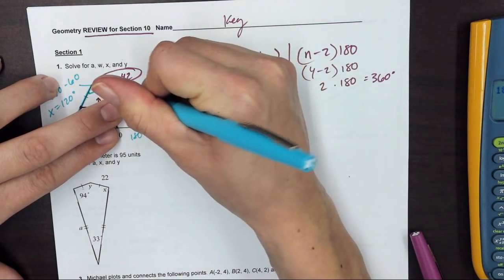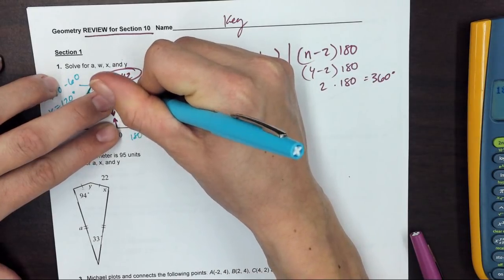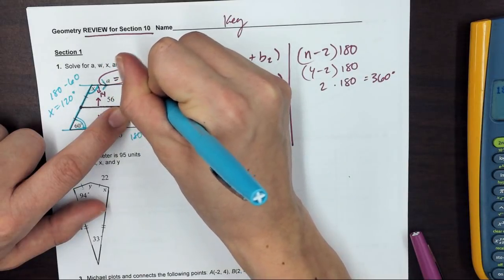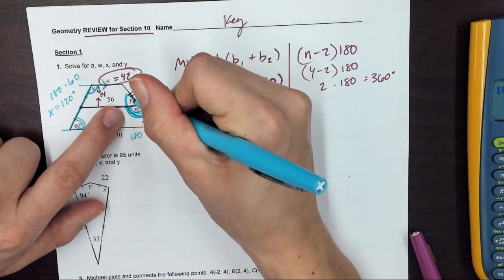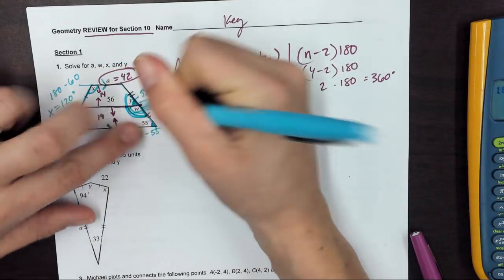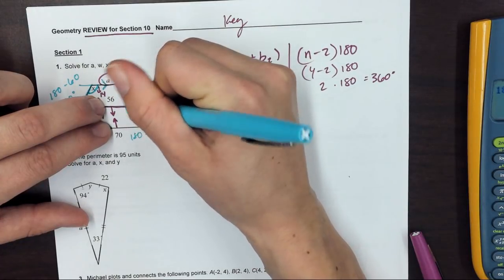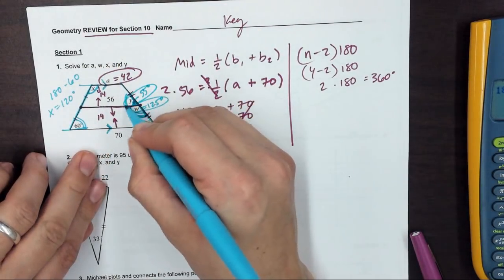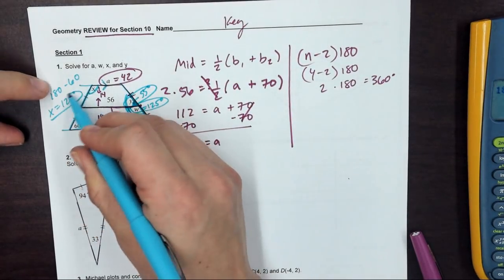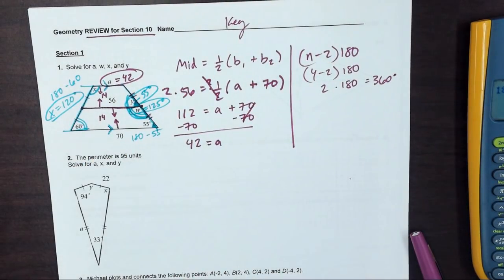And I know W and Y are on a line. Again, at a line at any point, there's 180 degrees. So 180 minus 125 is going to be 55 degrees. And you want to really know something fun? Y and 55, they're on that transversal across parallel lines. Those are corresponding angles. So there we go. We got A is 42, X was 120, Y was 55, W is 125.